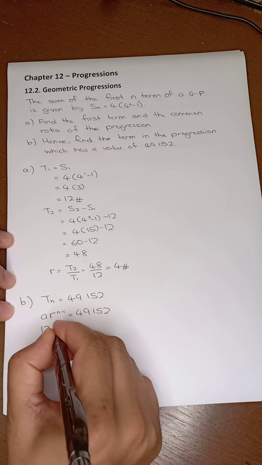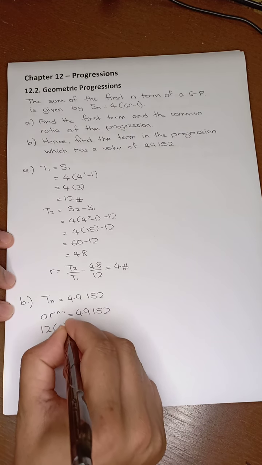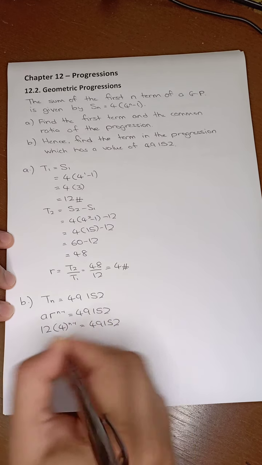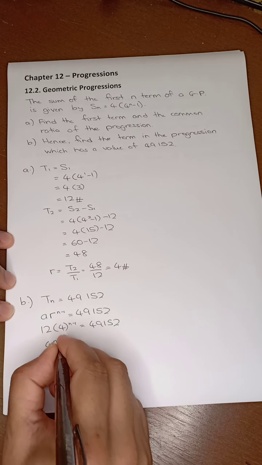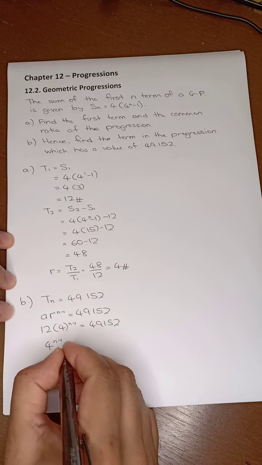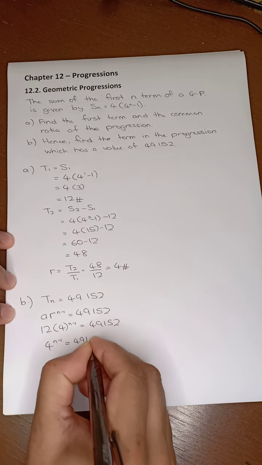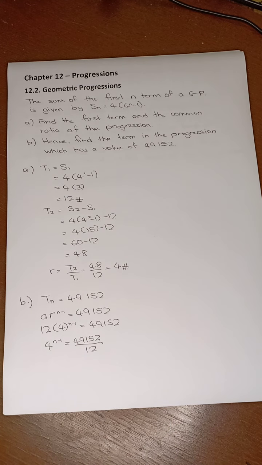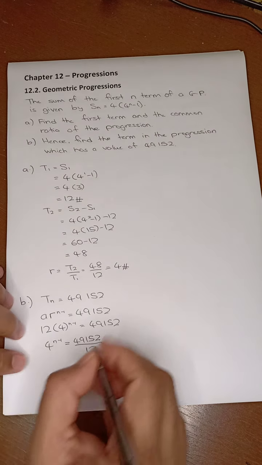Your R is 4. So 49152 equals 12 times 4 to the power of n minus 1. Bring 12 over here. Divide. So when you divide 49152 by 12, you get 4096.